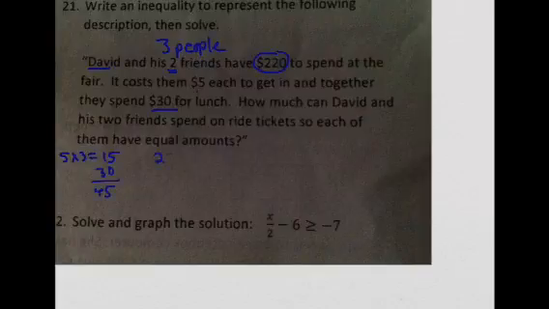So that's $220 minus $45. So that's $175, right? That they have now available to them. It says, how much can David and his two friends spend on ride tickets so that each of them gets equal amounts? So they have 3F for 3 friends. Could spend up to 175, so less than or equal to 175. Okay, they could spend up to 175. So then we divide by 3.